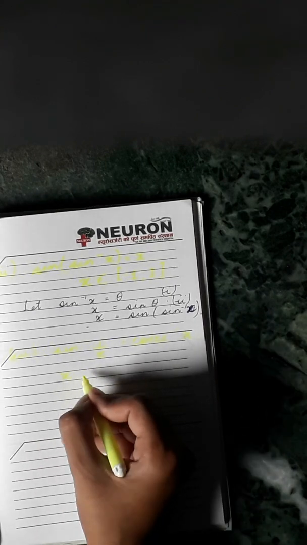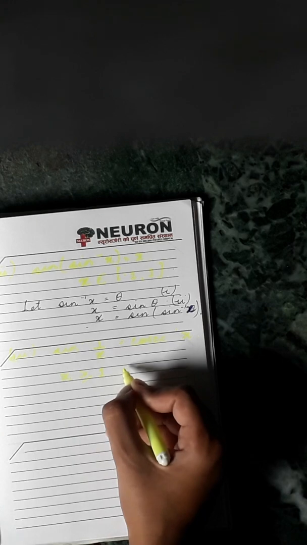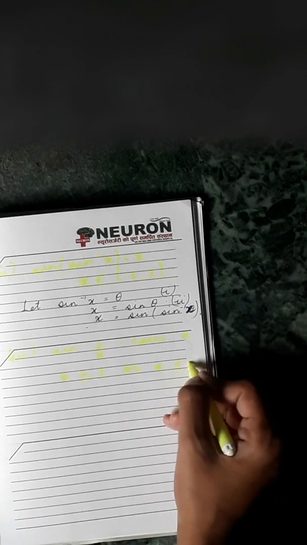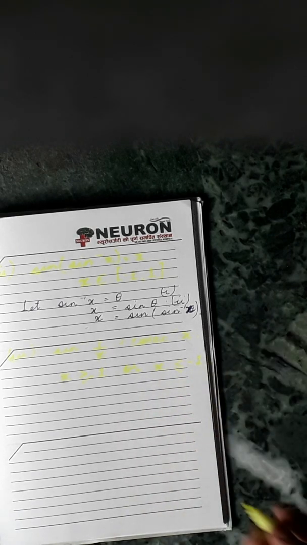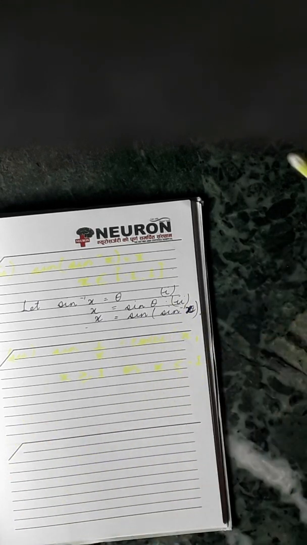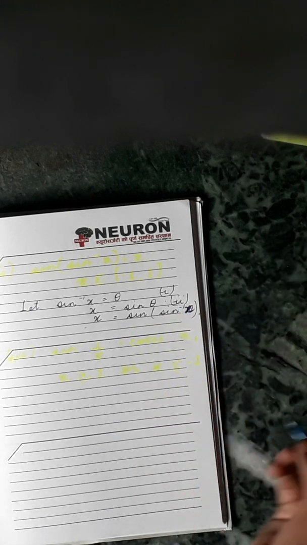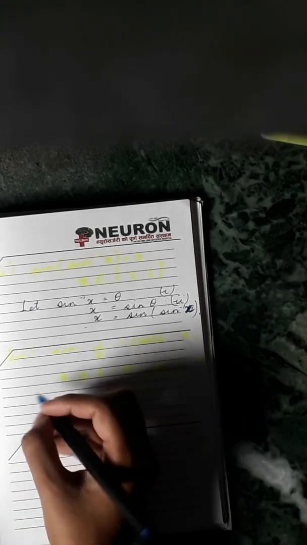Here also you have a range of values for x, meaning the value of x should be either greater than or equal to 1, or it should be less than or equal to -1. This is the range of values for this property. Now what is the property? Sine inverse 1 upon x is equal to cosec inverse x. So let's see its proof.